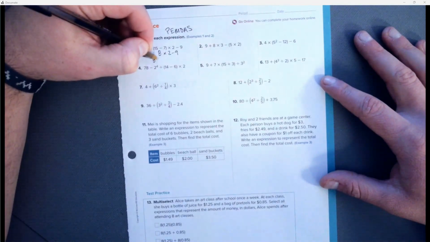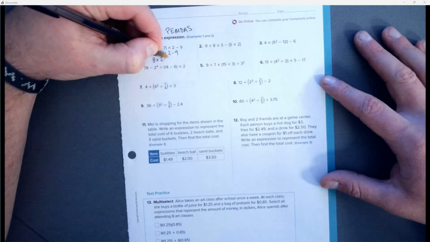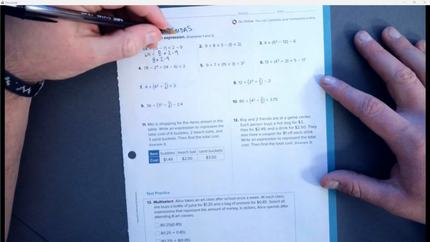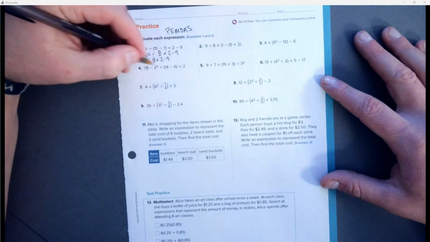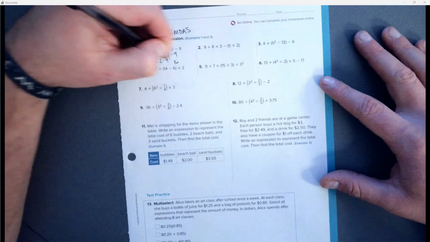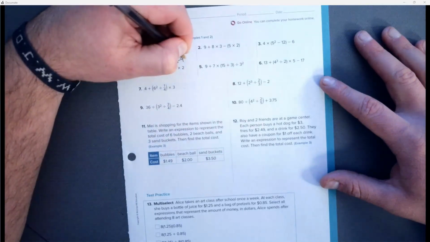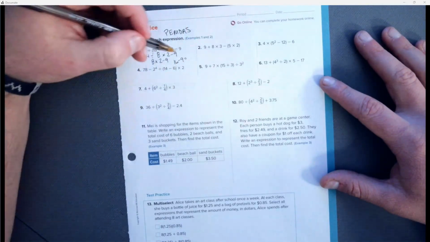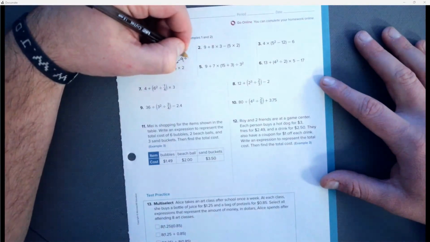Okay, and then I have 8 times 2 minus 9. Still with multiplication and division since I have that operation there. 8 times 2 is 16 minus 9. So now I'm going to do my final operation, which is 16 minus 9, and I will get 7.